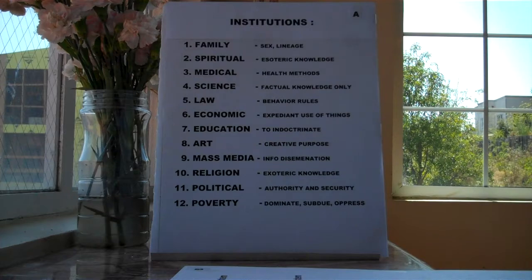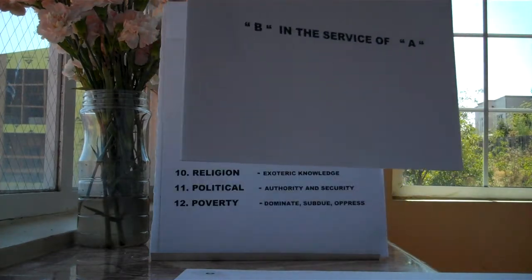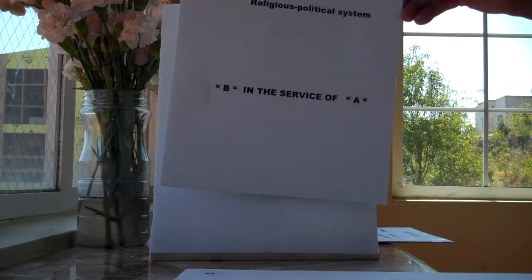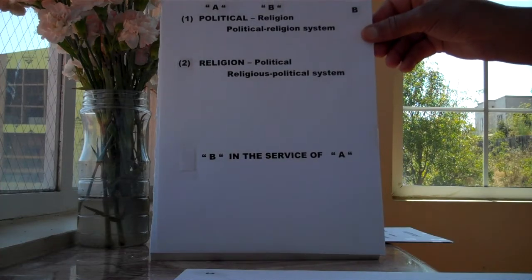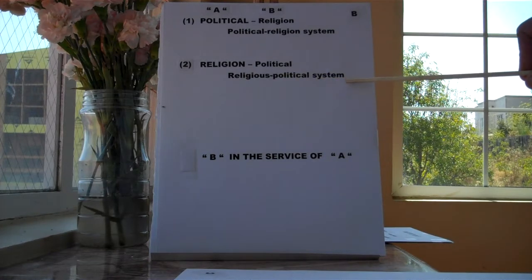Now, this here is an example of an institution being in the service of another. This is illustration B. Now, do these two seem the same to you? Political, religion? Religion, political? Do they seem the same to you? They're not. A political religious system is not the same as a religious political system.